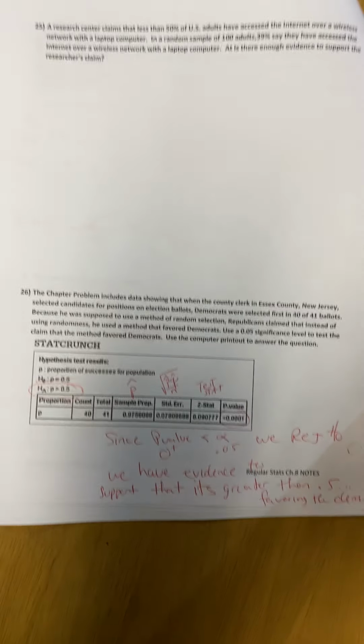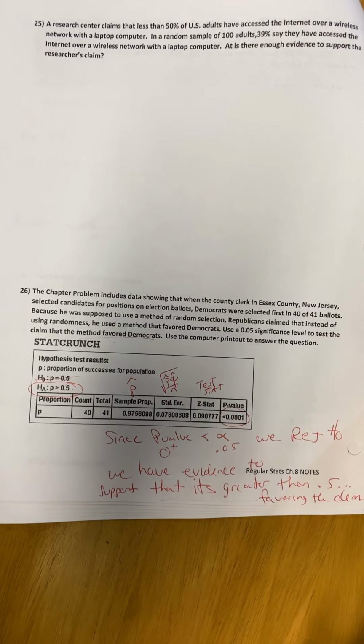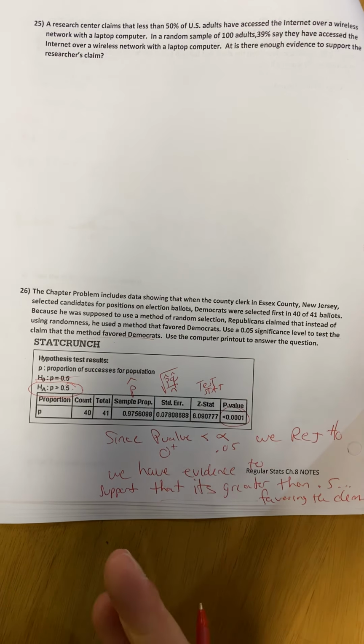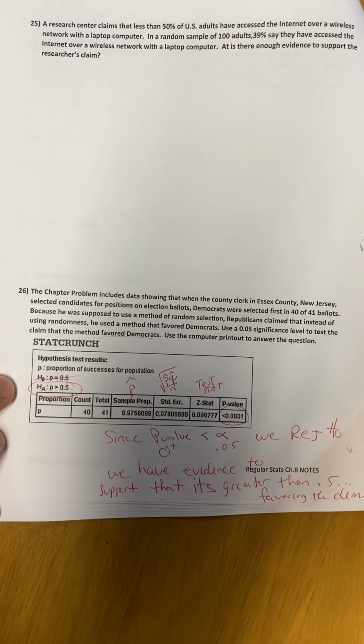So next time you want to call somebody out on something and they say you can't prove it, be like, well, based on the p-value I found of you, I have enough evidence to call you out. See how far that gets you.